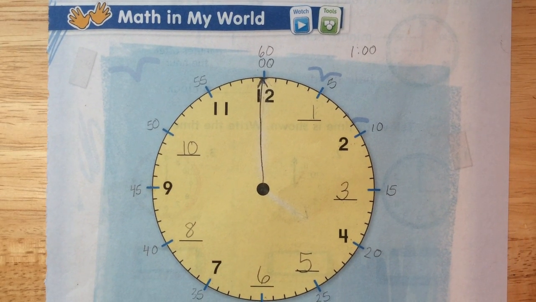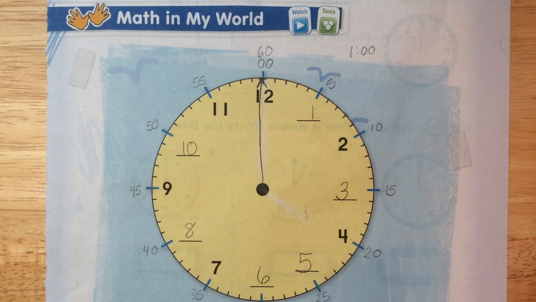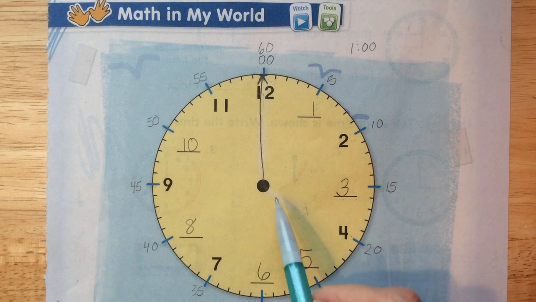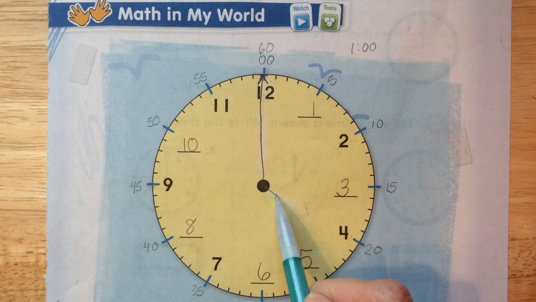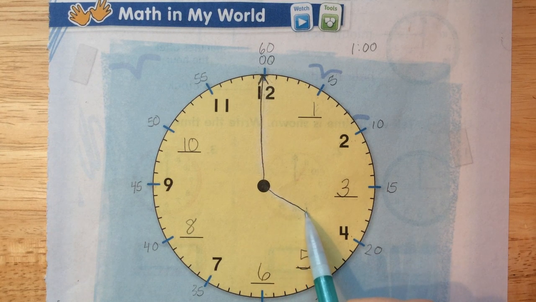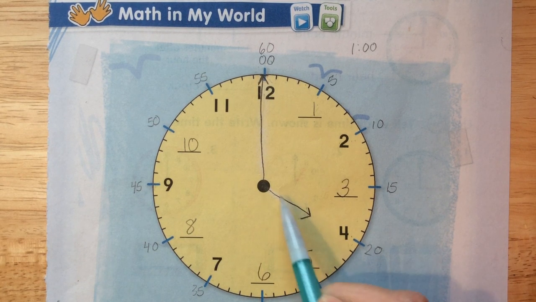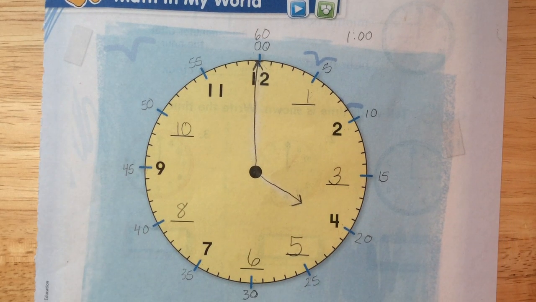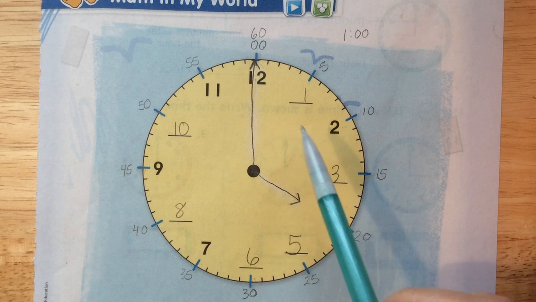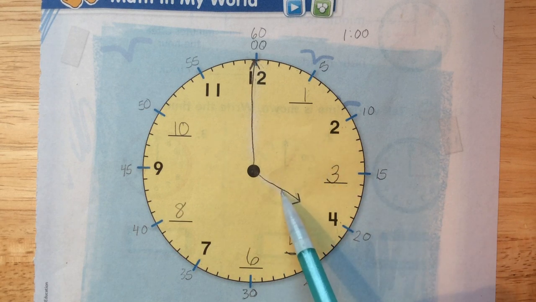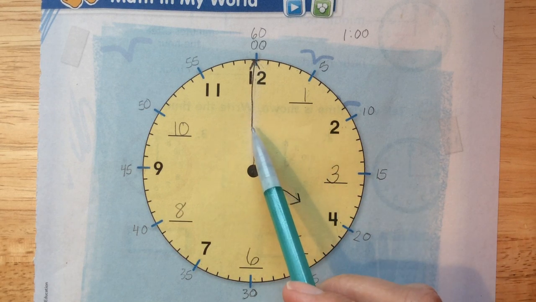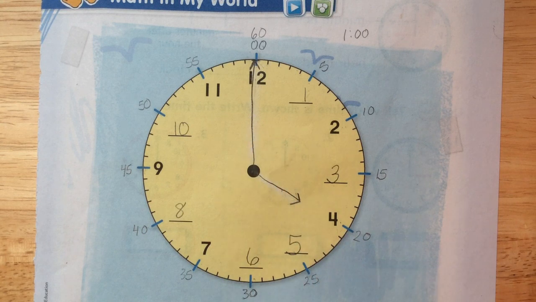So you drew your minute hand. Now we will draw the short hour hand. The short hour hand has to point directly to the 4, but I want you to draw it only about halfway between the dot in the middle and the 4. That way I can clearly see which hand on your clock is the hour hand, the short hour hand, and which hand is the minute hand.